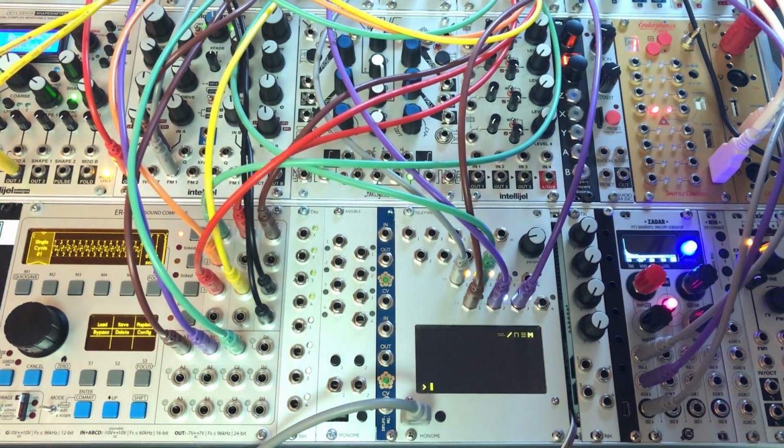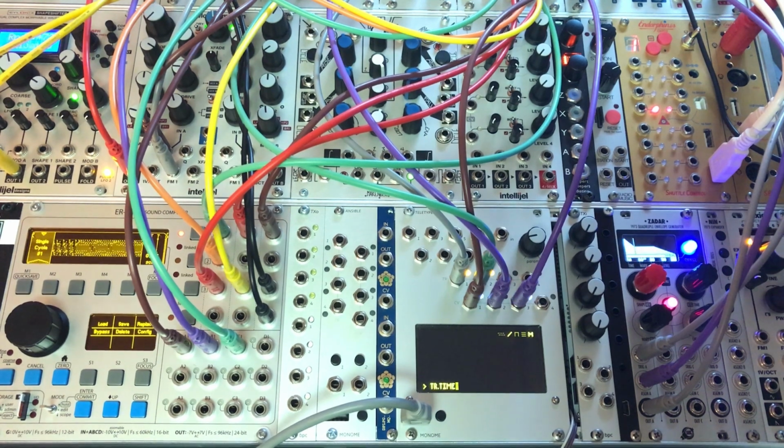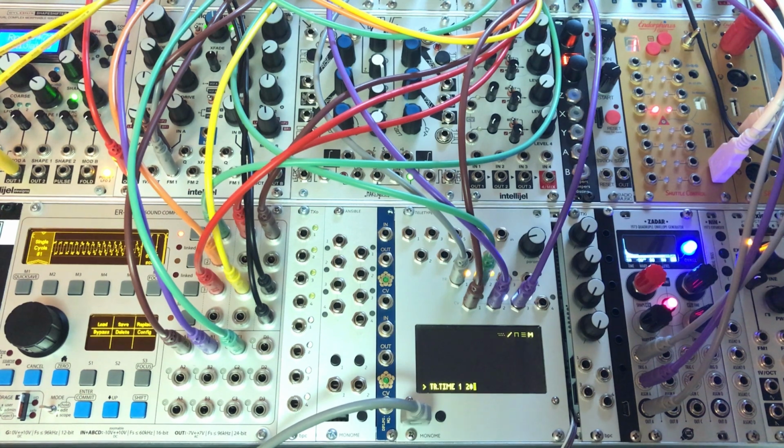One thing I can do here is to change the gate length of my trigger. We know we've got the trigger coming out of trigger 1. Let's do TR time 1. Let's set it really short, like 20 milliseconds. Maybe go up to something a little longer.